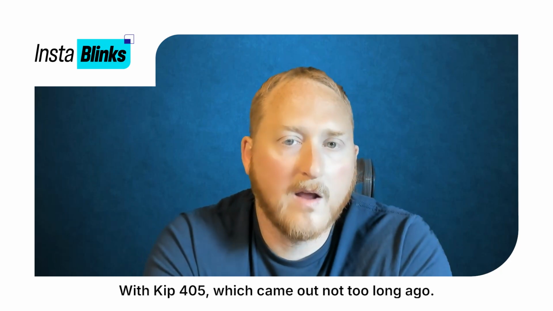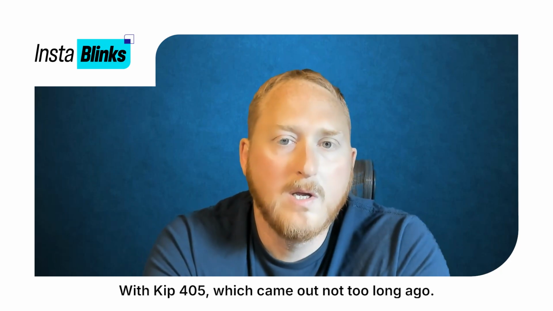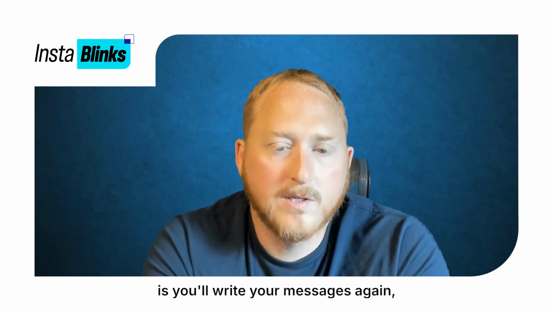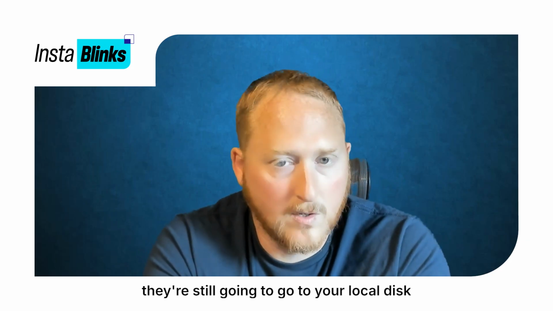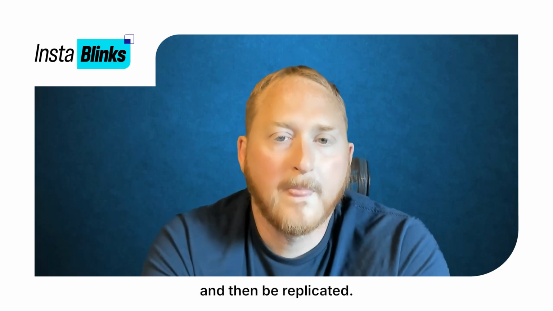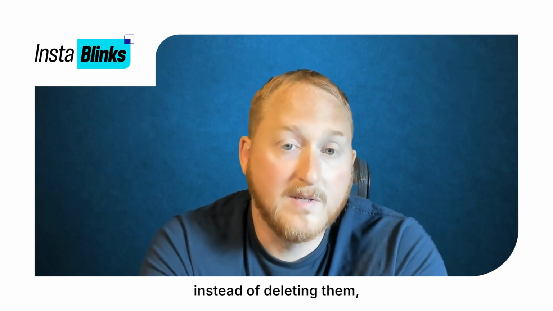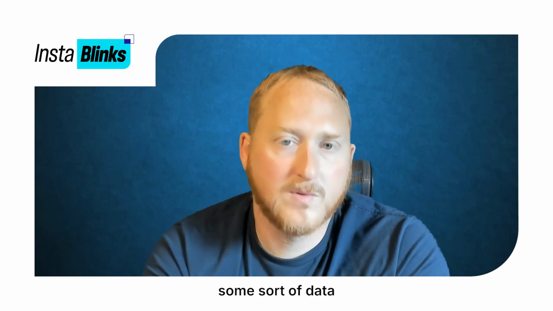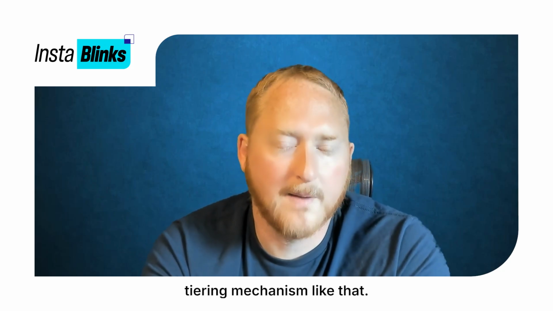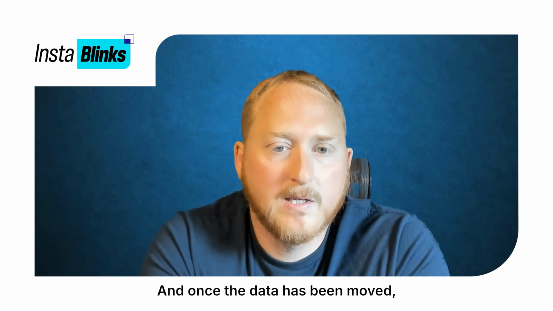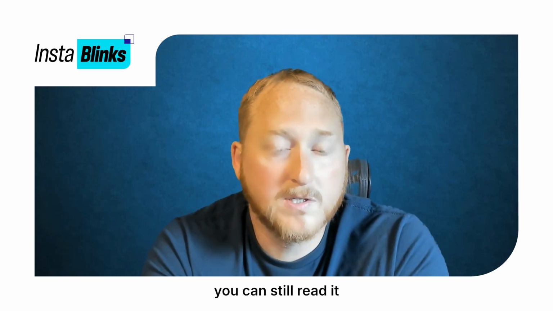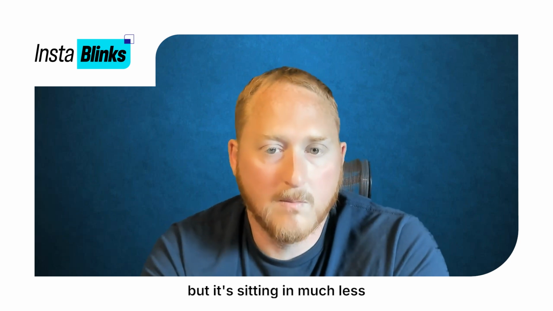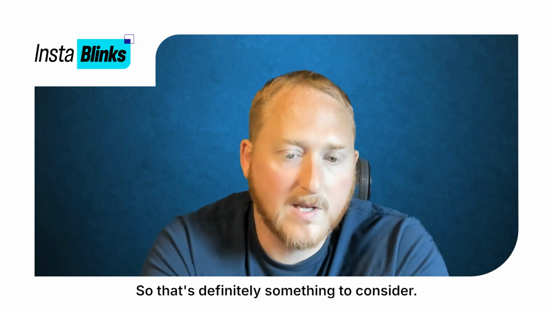With KIP 405, which came out not too long ago, they've introduced the concept of tiered storage. So what you can do is write your messages. Again, they're still going to go to your local disk and then be replicated. But then after a certain time, instead of deleting them, it can actually move those messages to an S3 bucket, some sort of data tiering mechanism like that. And once the data has been moved, you can still read it from all of your replicas, but it's sitting in much less expensive storage. So that's definitely something to consider.